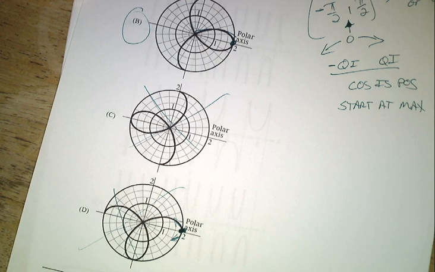So knowing how all these graphs work and what they look like, the reasoning behind it, makes a lot of these questions easy. But again, you have to understand what's happening, and that's the tough part.